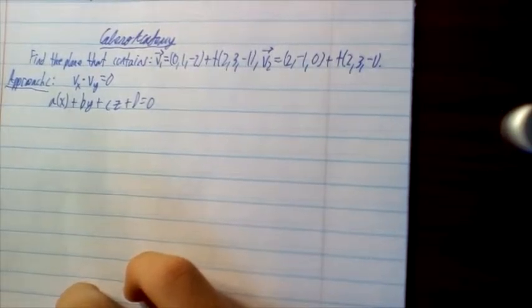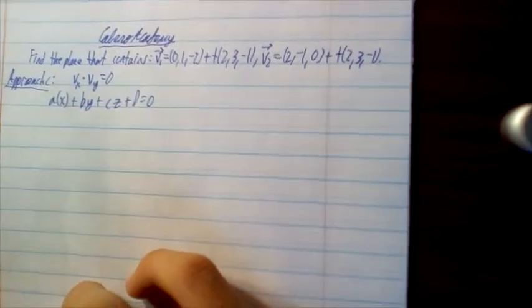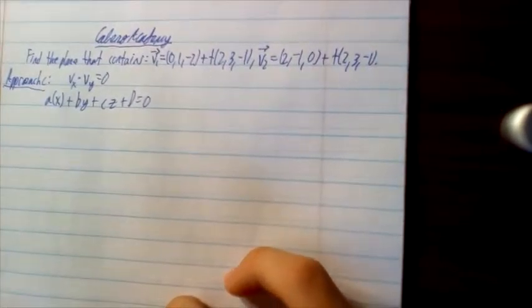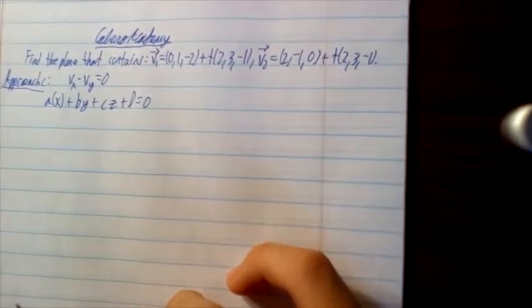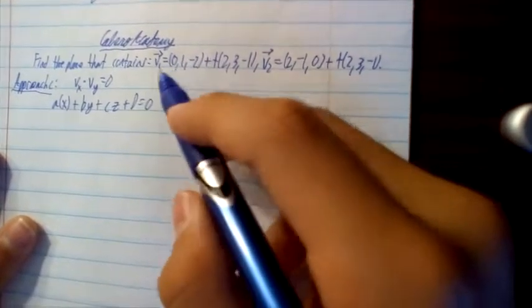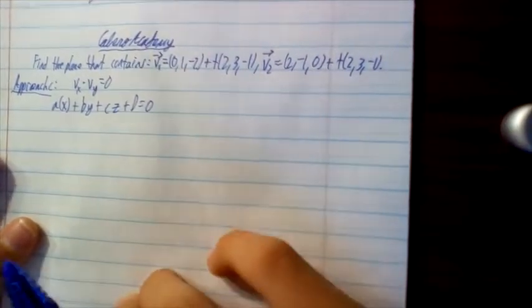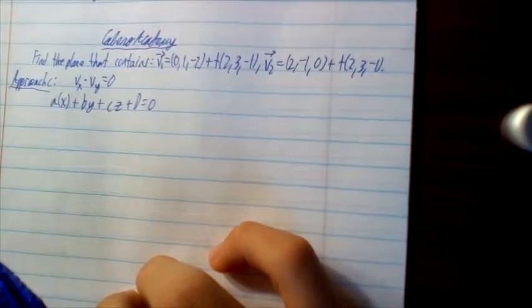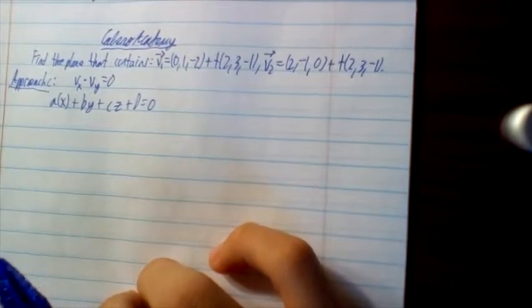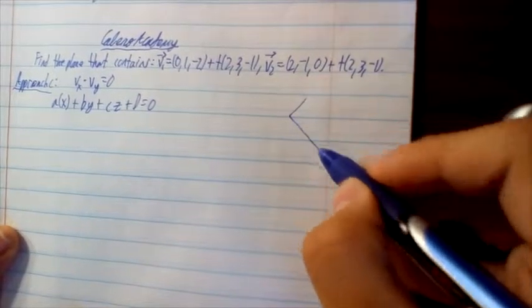So, what we do now is think for a moment. Consider the normal vector. There are an infinite amount of vectors that are normal to vector 1 or vector 2, the parallel. However, not all of these infinite amount of perpendicular vectors are actually perpendicular to the plane itself. Think of it this way.